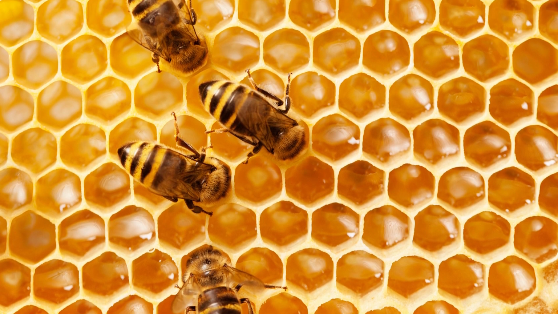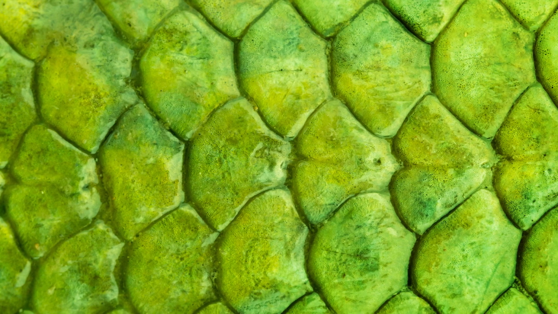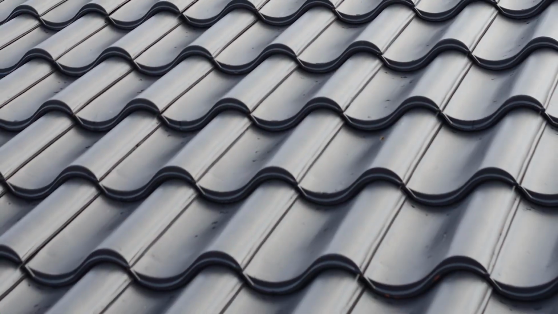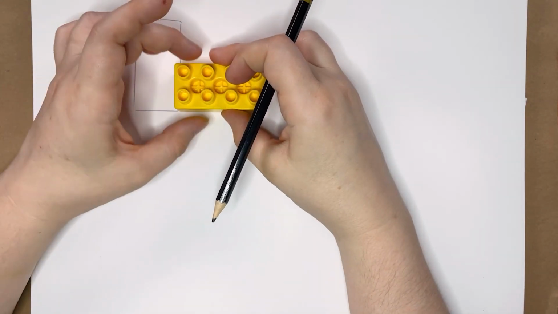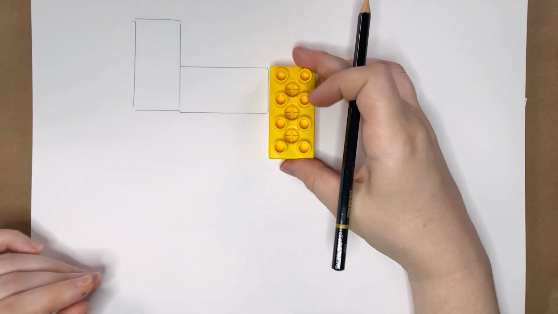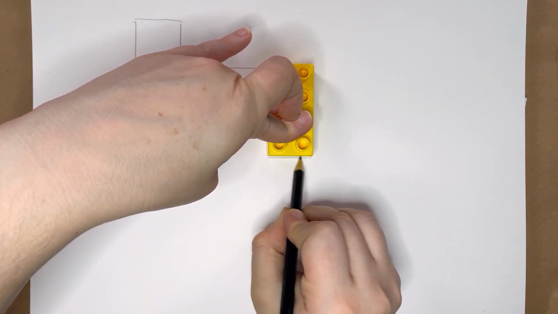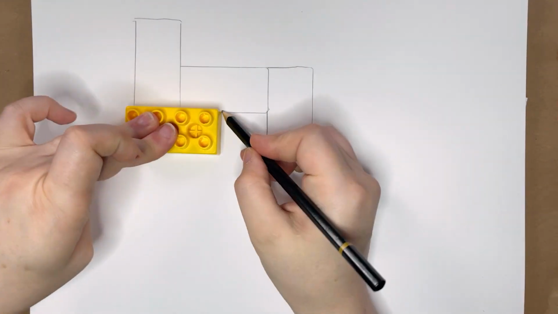Tessellations can be found in nature, such as in honeycombs or reptile scales, and are often used in art, design, and architecture to create visually interesting patterns. Tessellations can be created using traditional methods, like paper and pencil, or with computer software. Let's do a simple paper-based demonstration to get a better idea of how one is made.